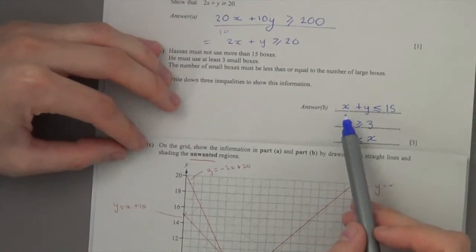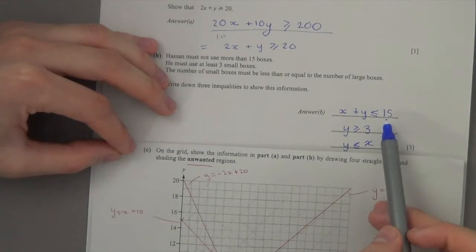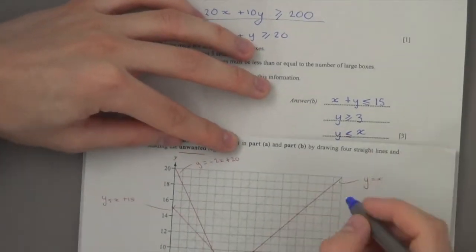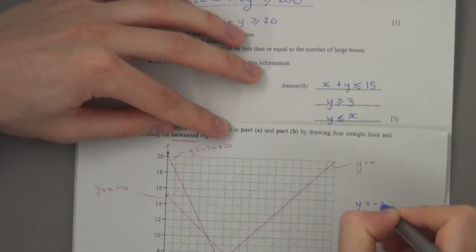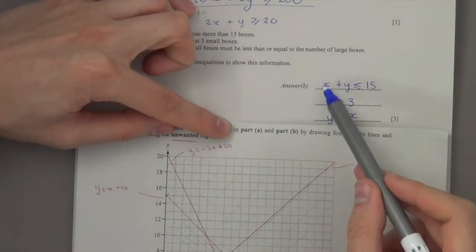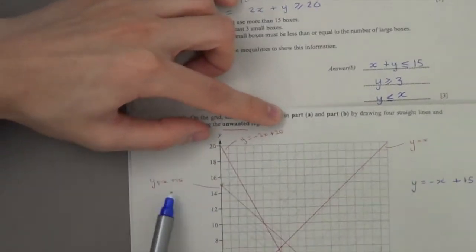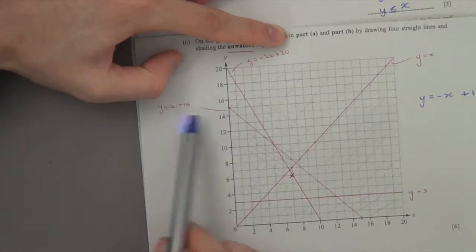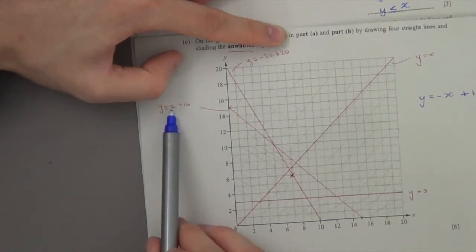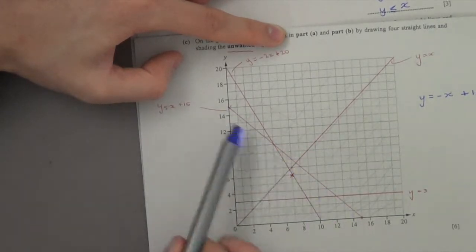Next inequality is this. x plus y is less than or equal to 15. Basically, I will rewrite that inequality like this: y is equal to minus x plus 15. All I've done is just minus the x from that side and moved it to this side. So you can see on this graph that this line here crosses at 15, plus 15 is the y-intercept, and it's got a negative x gradient. Minus x is this line here. So that's that inequality.